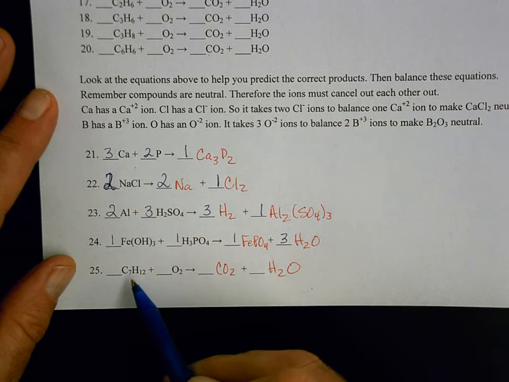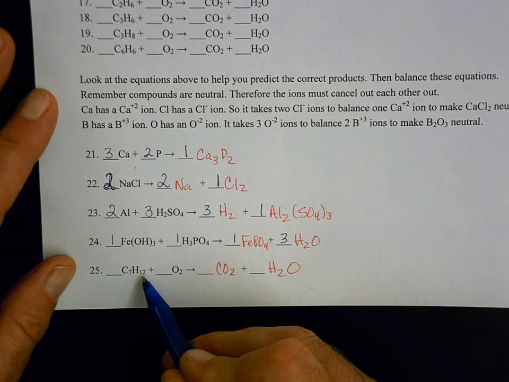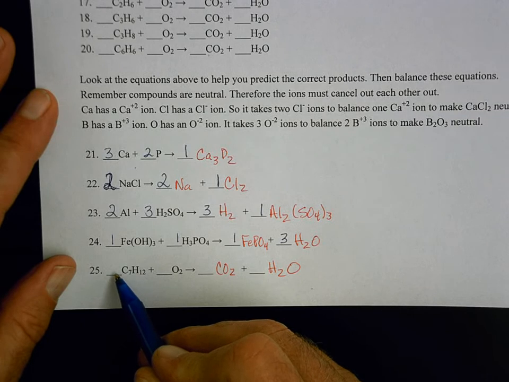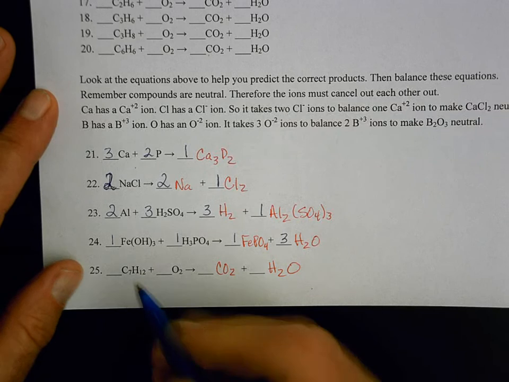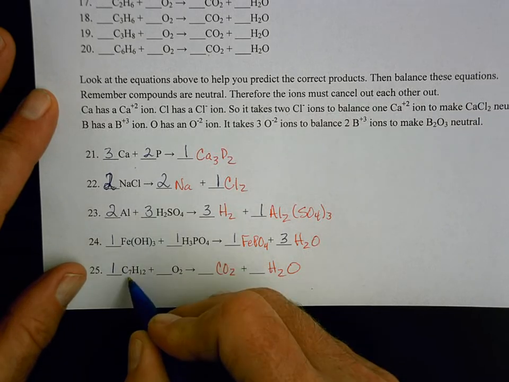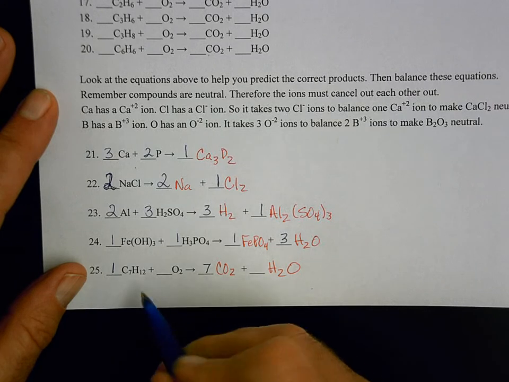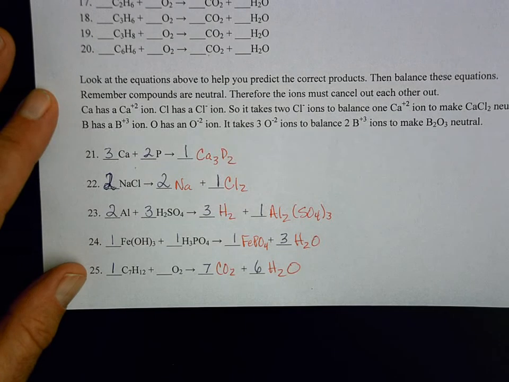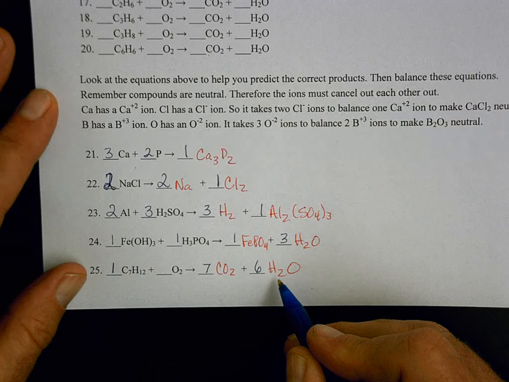And then finally, for the last one, remember, I have to worry about the hydrogens first, in the sense of, if I look at what half of this number is, if it's odd, then I need to put a 2 in front of here. Half of 12 is just 6, so I don't need to worry about that. I just leave it as a 1. 7 carbons on this side means 7 carbons on that side. At the same time, I look at my hydrogens. 12 here means I need a 6 there, so that 6 times 2 gives me 12 hydrogens on this side.